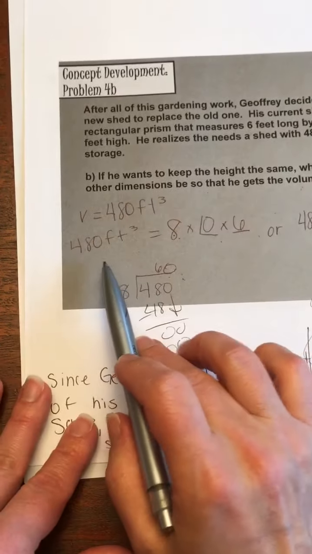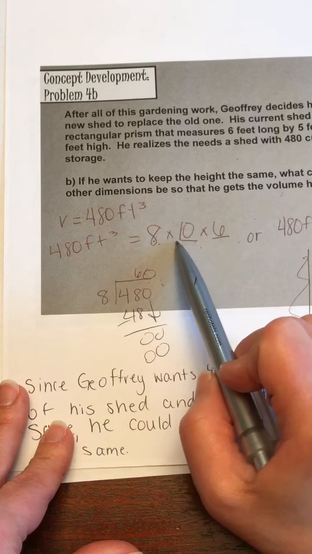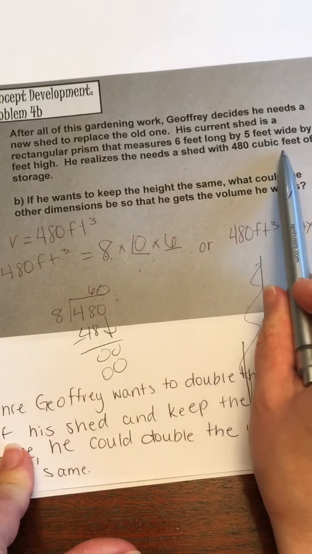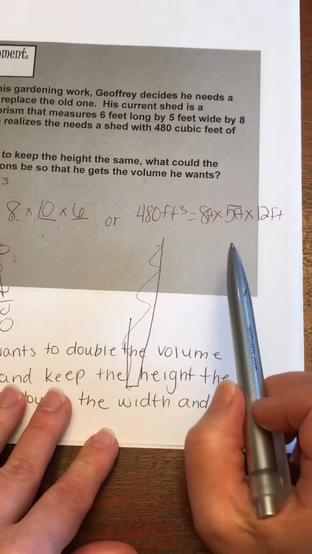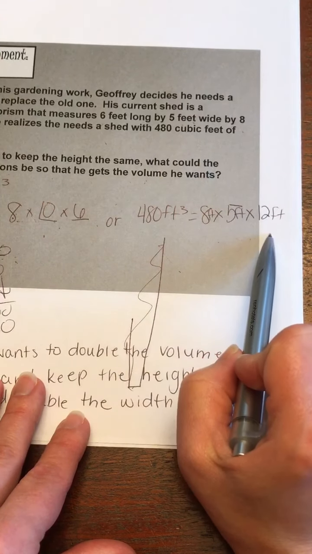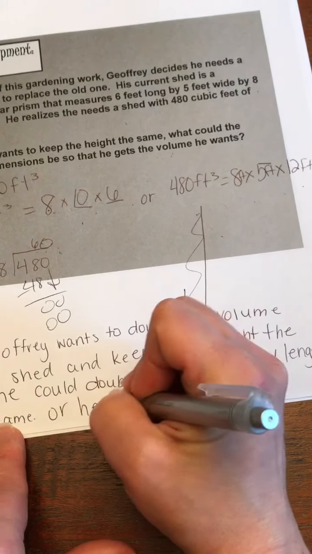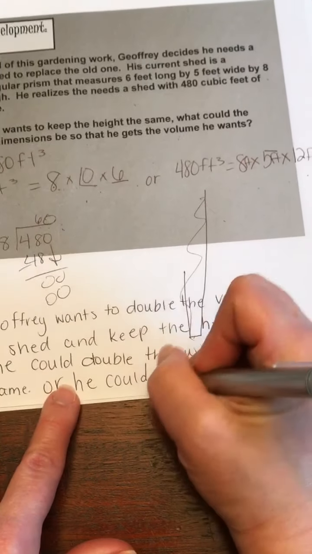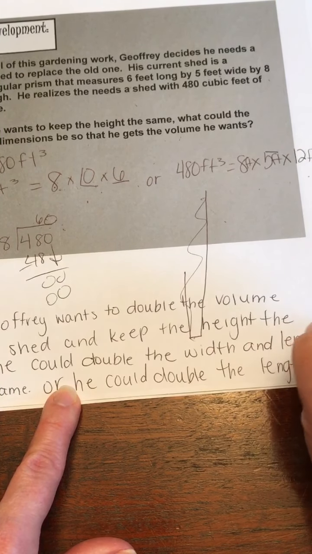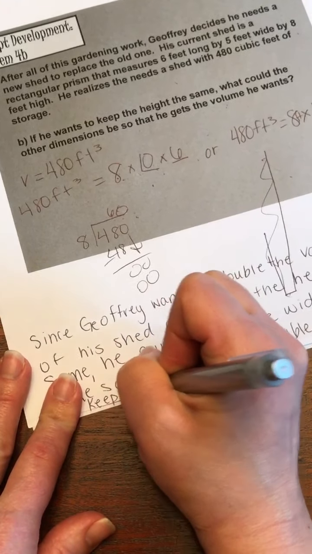That would be this measurement here, so it depends on how you solved it, because originally my numbers were 8 times 5 times 6. So here all we did was we doubled his width. Here at my other one, we kept it 8, we kept it 5, but here what did we do? We doubled the length. Or he could double the length and keep the width the same.